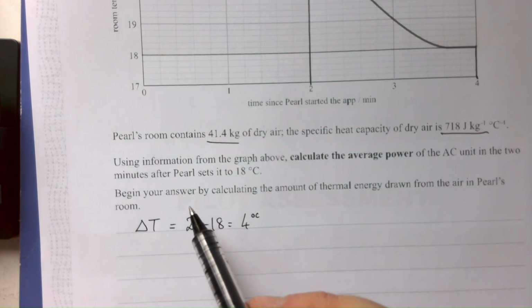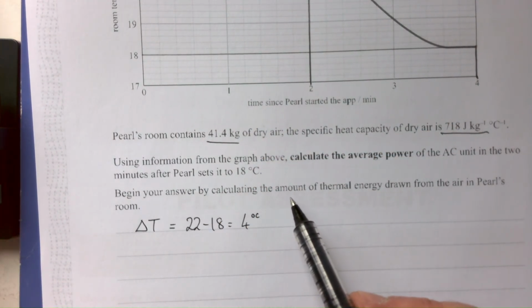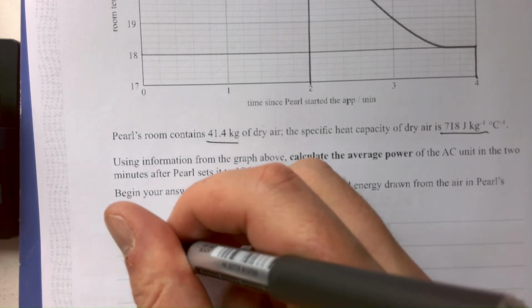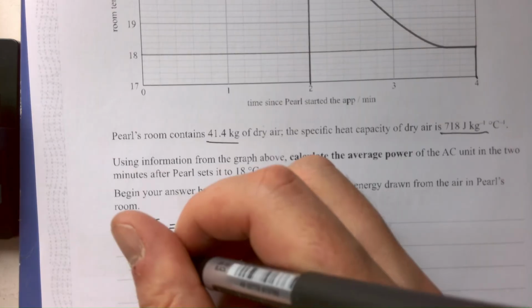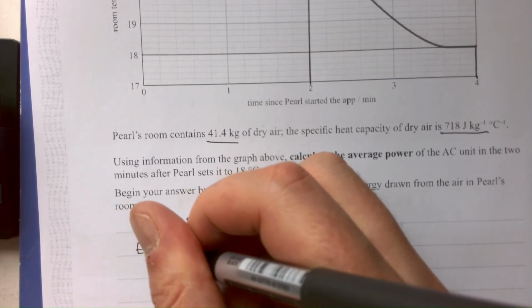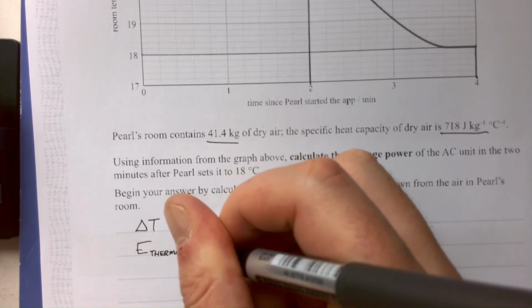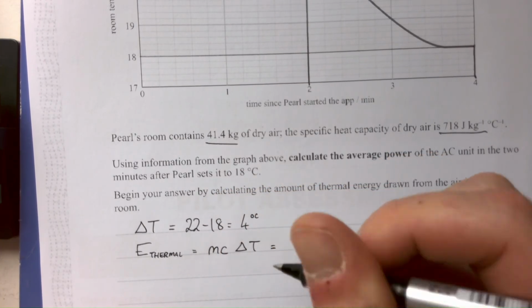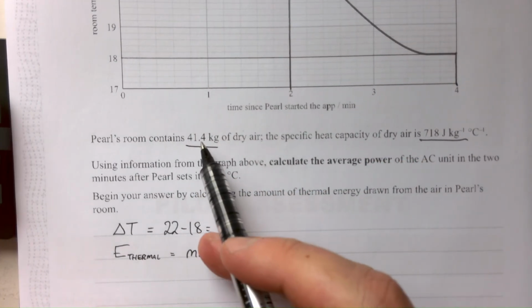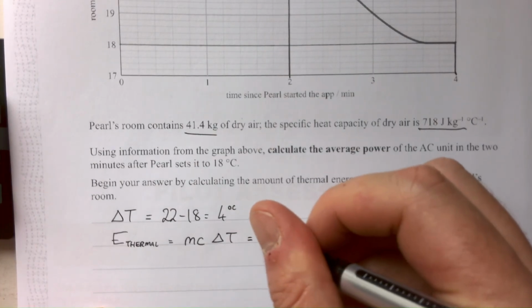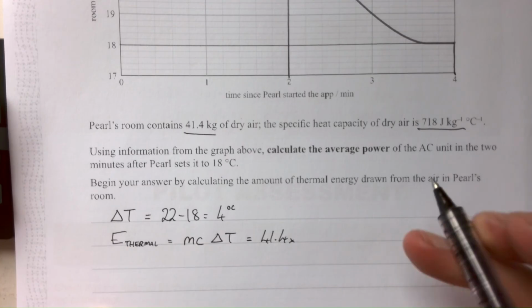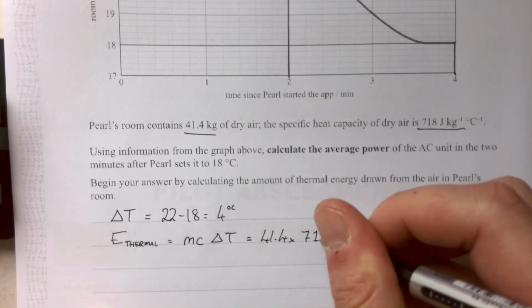Now we're told to start our answer by calculating the thermal energy drawn from the air. And from that front page, E thermal is equal to mc delta T. We were told that there was 41.4 kilograms of dry air. That's our mass. We were told the specific heat capacity was 718.